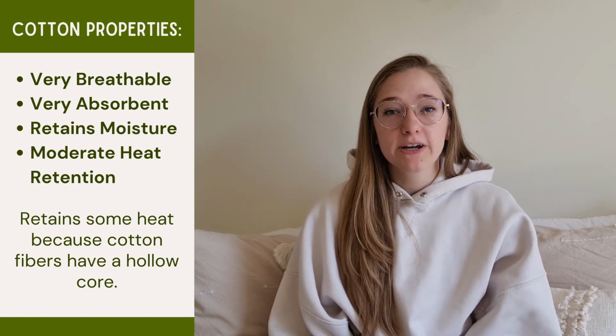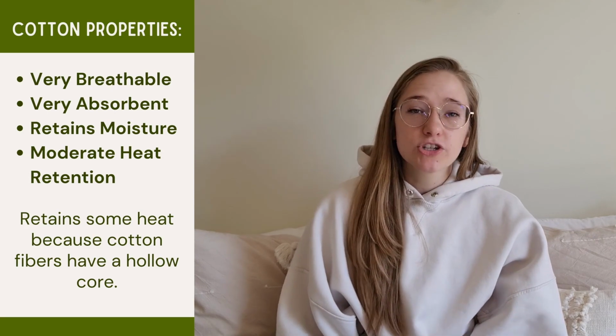However, its other properties like breathability and moisture retention will affect this as well. So when we're thinking about heat retention, we're going to be thinking about being in a cold environment and wanting to keep that heat on our bodies. And cotton is moderately heat retaining from the technical standpoint, but because it also absorbs a lot of moisture and doesn't dry as quickly as some other fabrics, I would steer away from cotton for an environment where it could be exposed to moisture and you're wanting to stay warm.